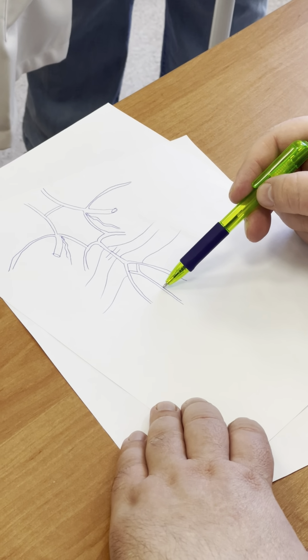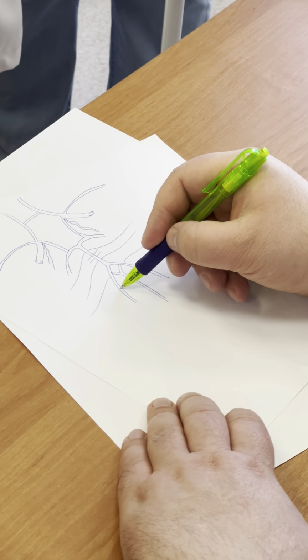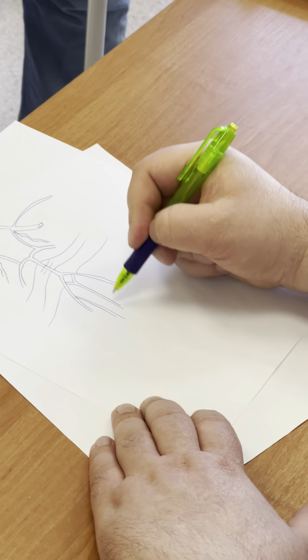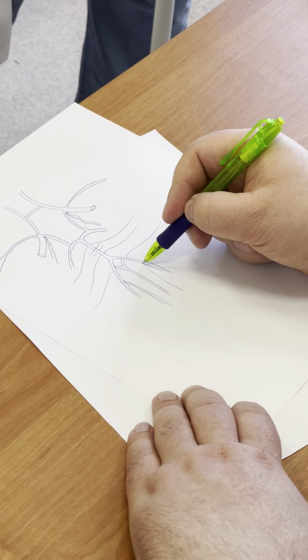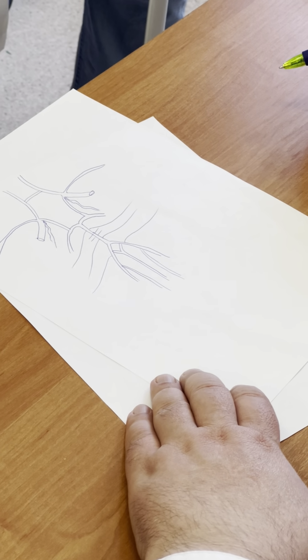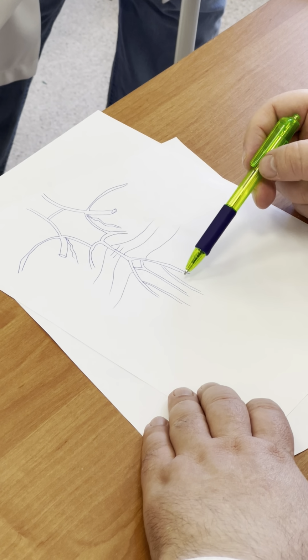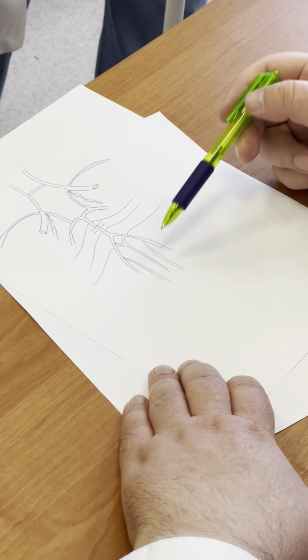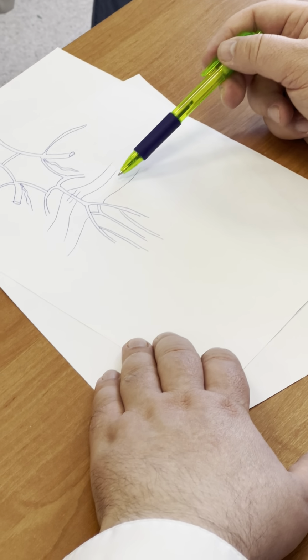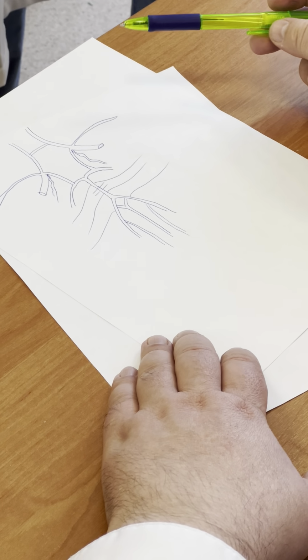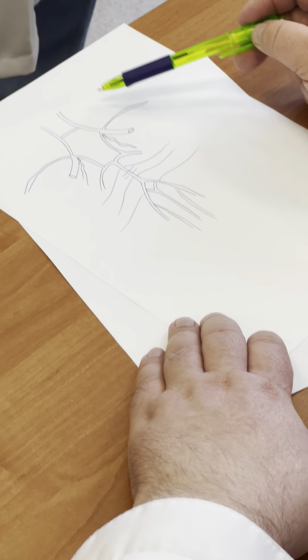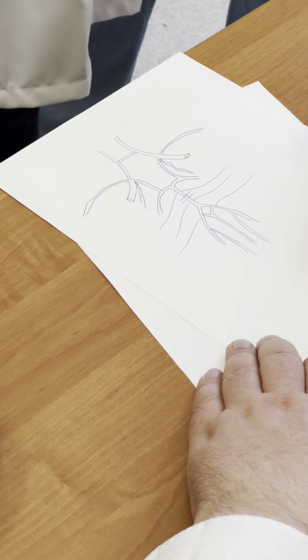Arteria spinalis anterior is unpaired. And paired posterior spinal artery, arteria spinalis posterior. These three spinal arteries supply the spinal cord. These three arteries supply the cerebellum, and these three arteries supply the brain.